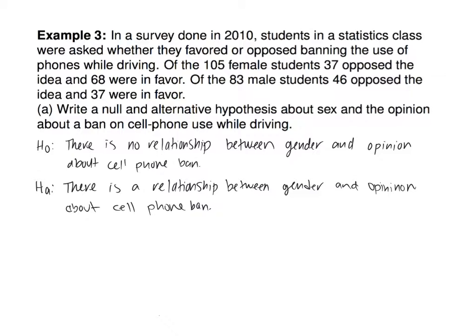Be pretty specific about the situation. Does that make sense? Because if you had said there's a relationship between gender and cell phone usage, that isn't what the question is talking about. Does that make sense? Okay, awesome.